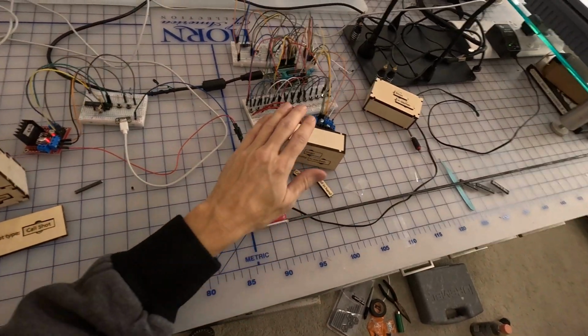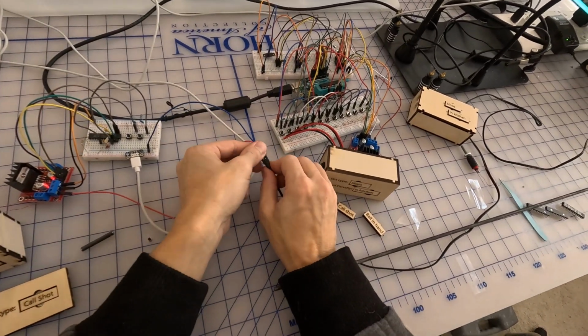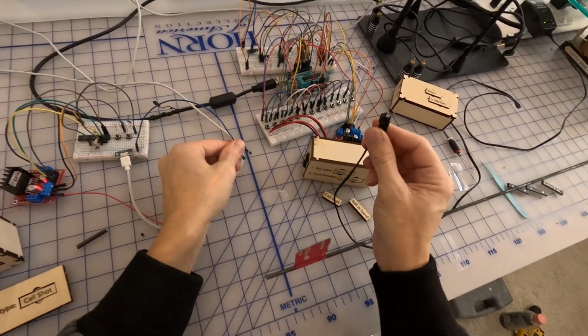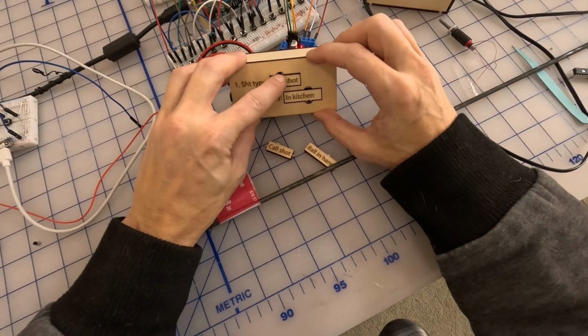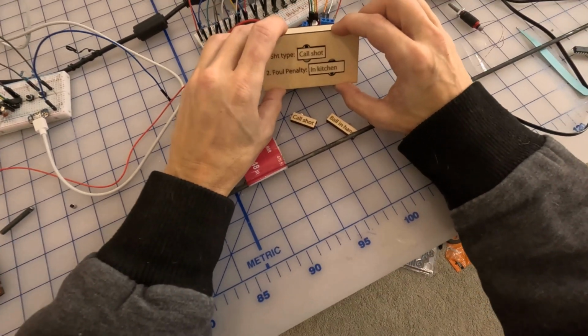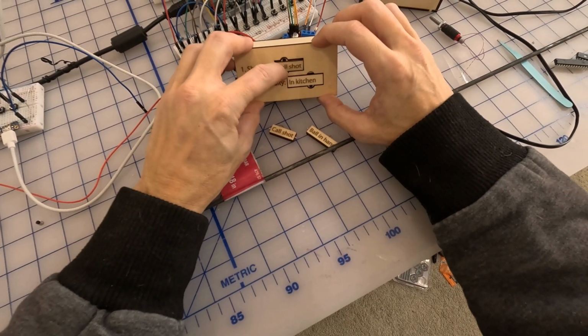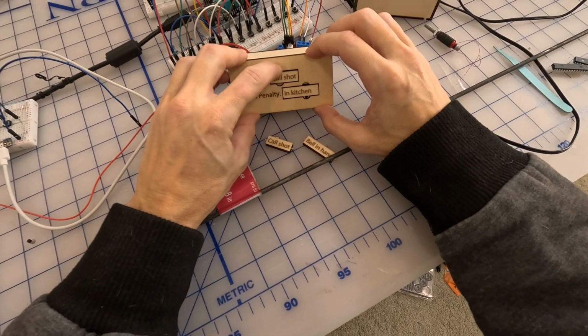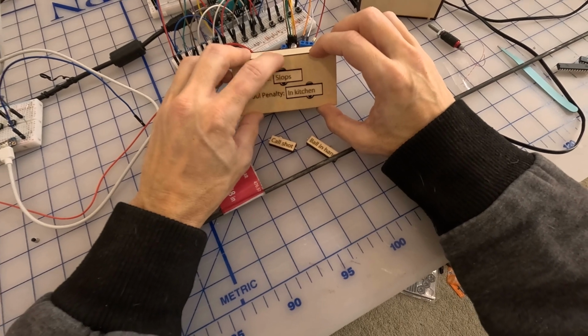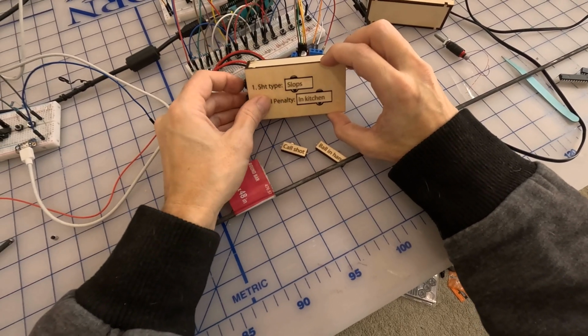Yeah, and so this is kind of where I ended up. Let's power this guy on. Okay, so these are the smaller magnets, and they just don't really stick. They are mostly above the poles, but they don't really stick.